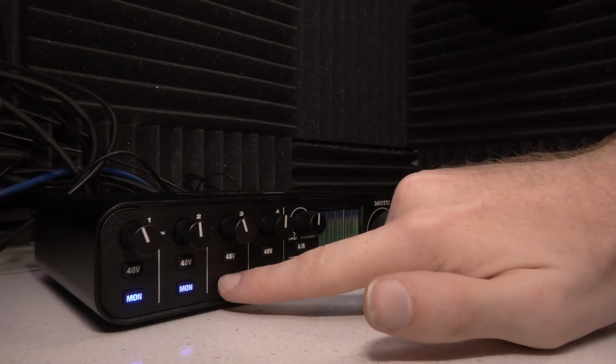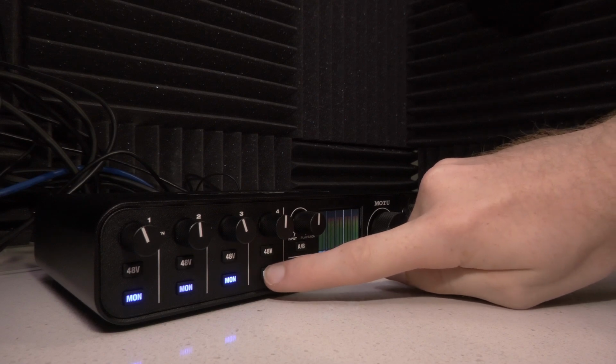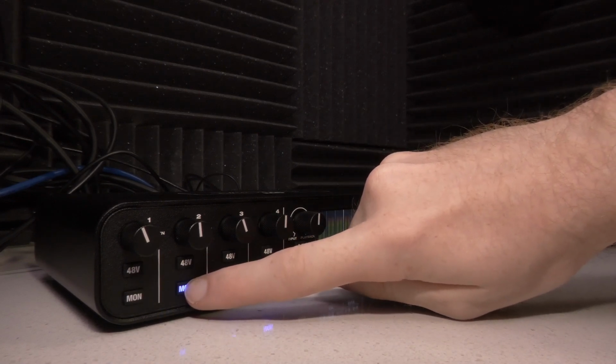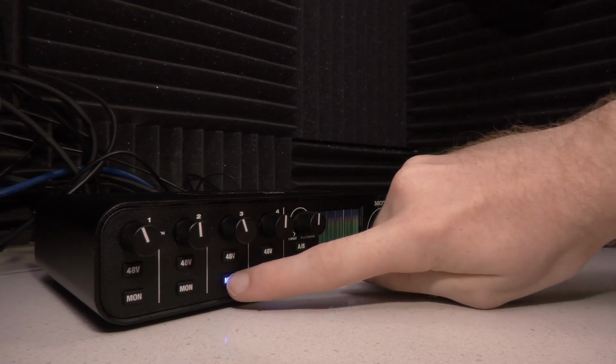These are the monitor buttons for each microphone. When turned on, the button will be lit up and you'll be able to hear the audio the microphone is picking up through headphones plugged into the interface.